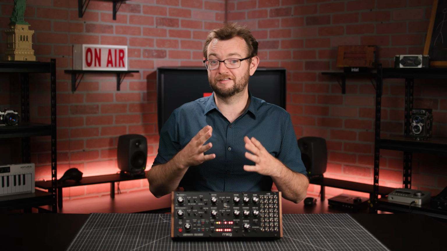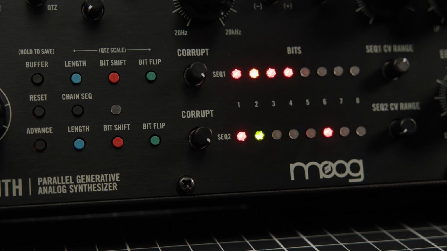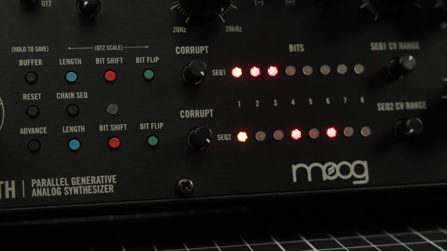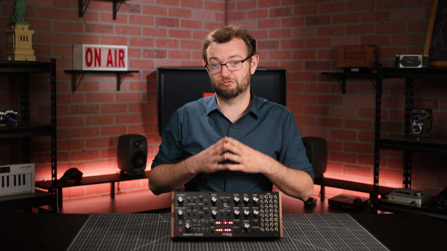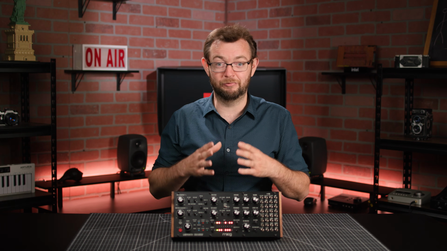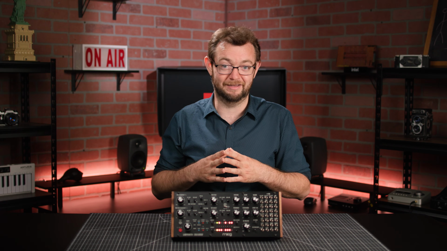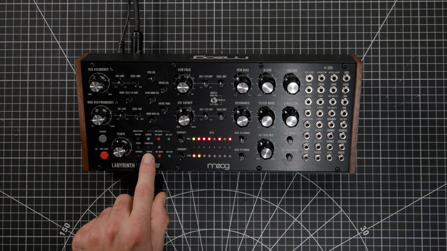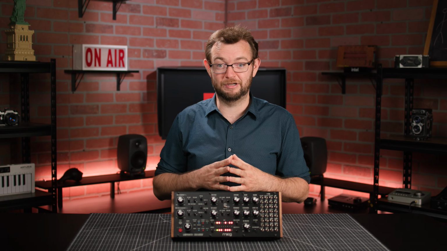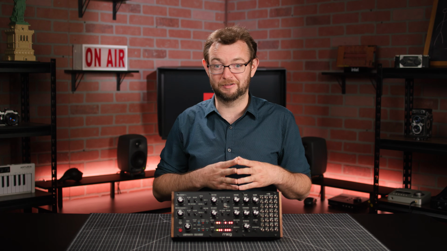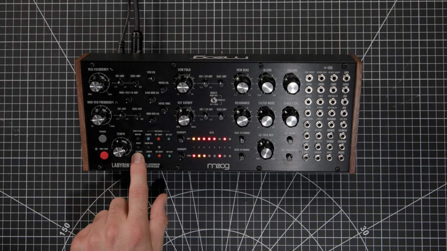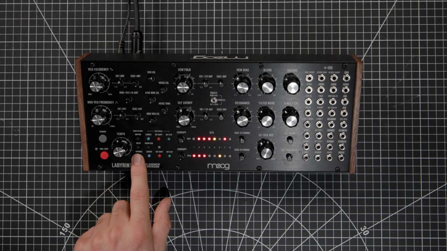Sequencer 1 and 2 are stacked on top of each other, and each step of a sequence, or bit, is represented by an LED that turns red when a bit is active and blinks to show the position of the playhead. The length button sets the length of each sequence, the reset button brings the playhead back to the beginning of the sequence, and the advance button moves the playhead forward one beat on each sequencer.